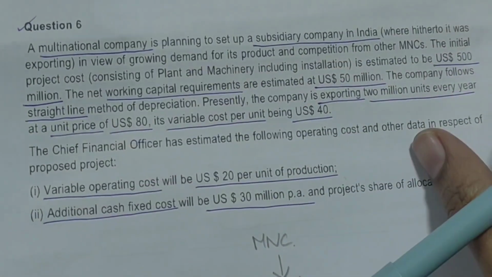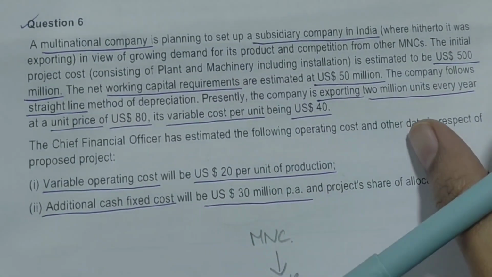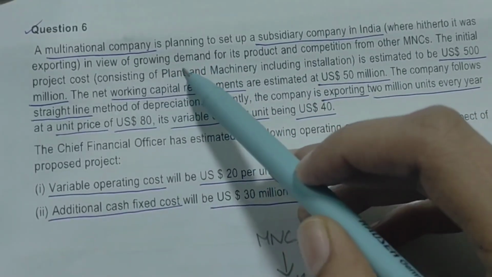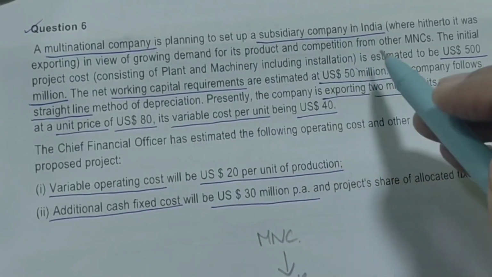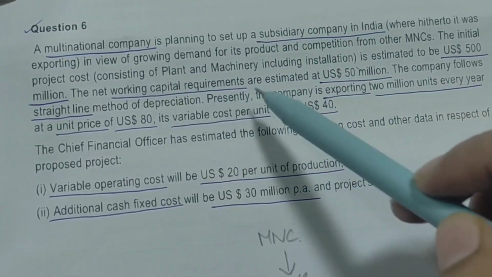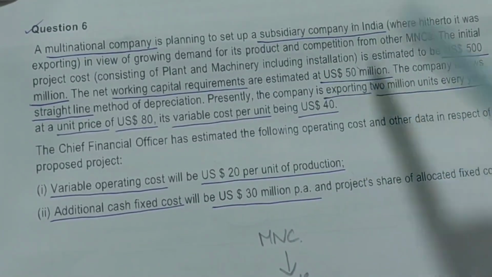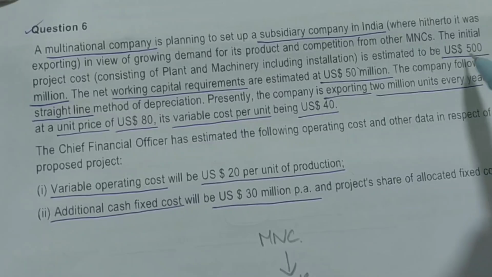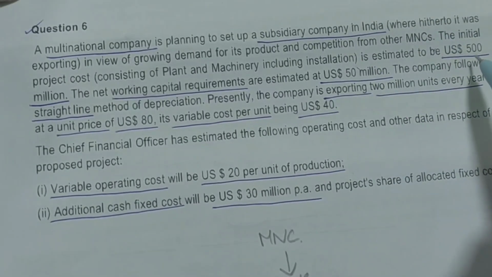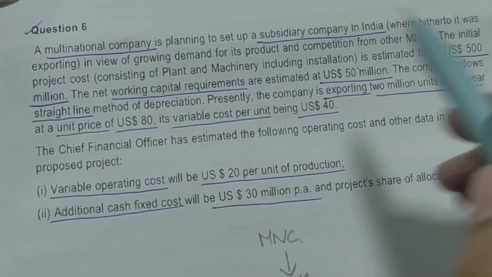A multinational company is planning to set up a subsidiary company in India, where hitherto it was exporting in view of growing demand for its product and competition from other MNCs. Initial project cost consisting of plant and machinery including installation is estimated to be $500 million. So the initial project cost is $500 million.